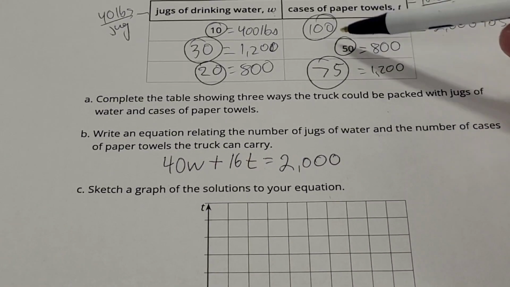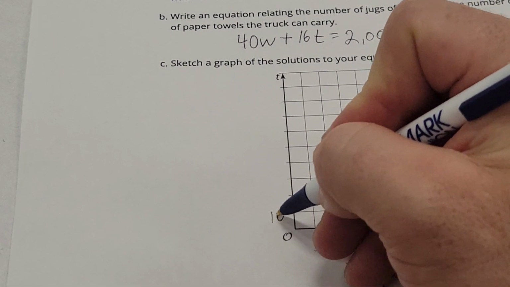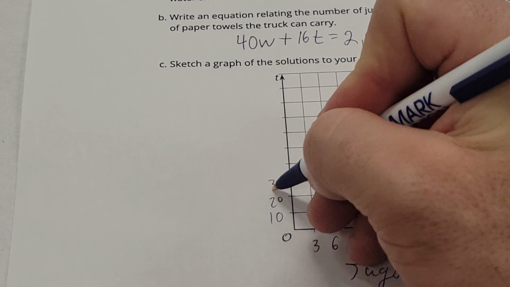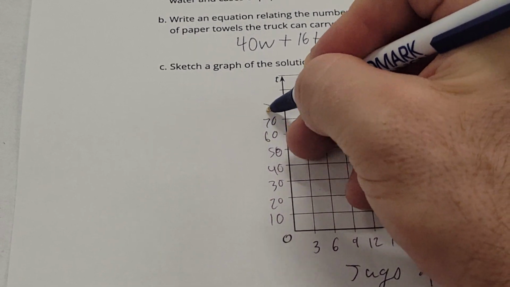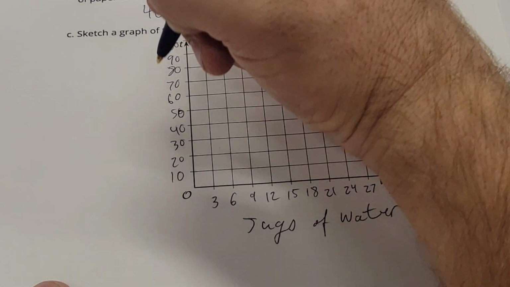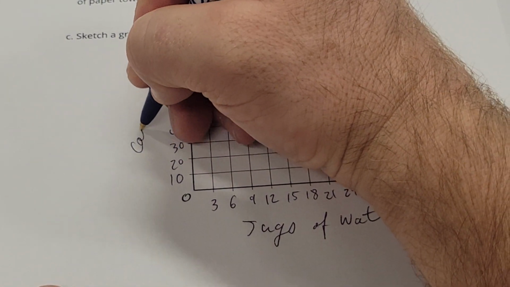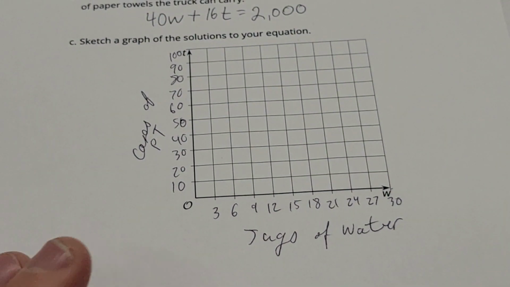My cases of paper towel, my highest number is 100, so I'm going to go up by 10s. 10, 20, 30, 40, 50, 60, 70, 80, 90, 100. Okay? And that again is cases of PT for paper towel.